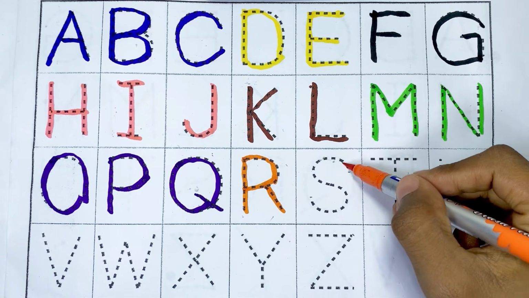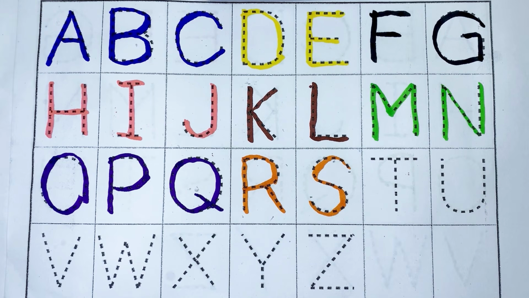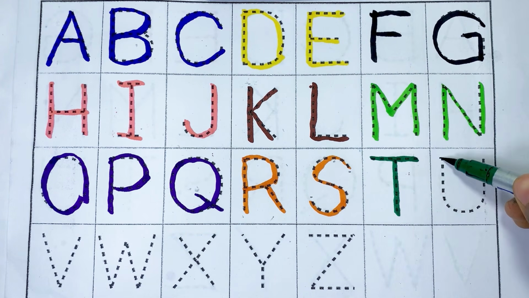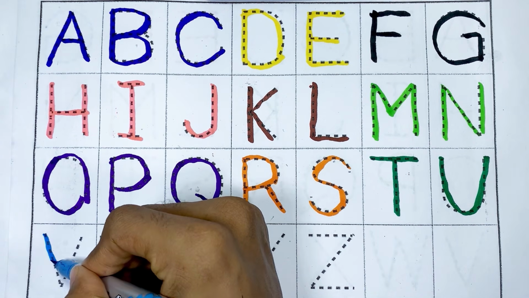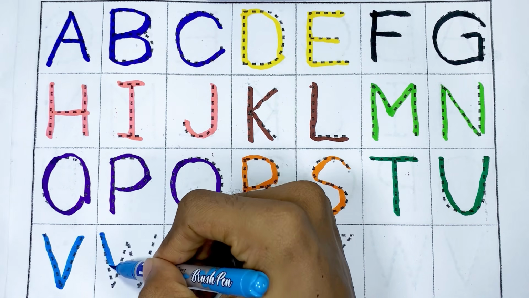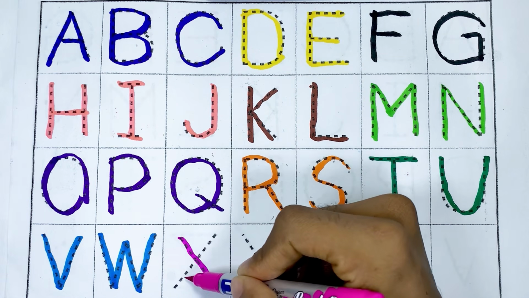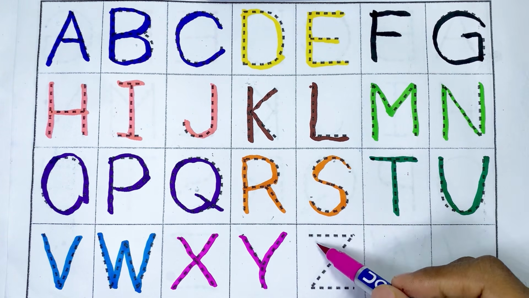R for rose. S for sun. Kids, now you draw T. T for teacher. U for umbrella. Kids, now you draw V. V for van. W for watch. Kids, now you draw X. X for xylophone. Y for yo-yo.